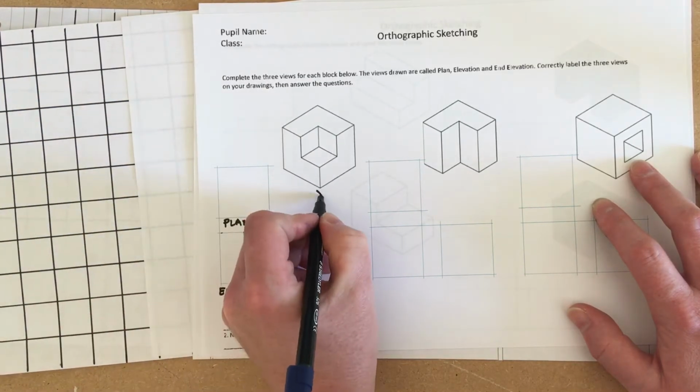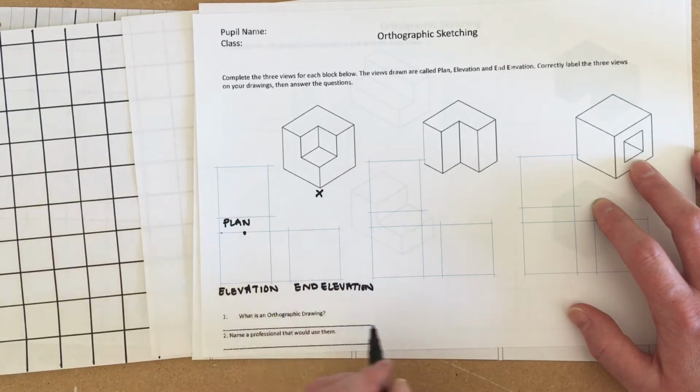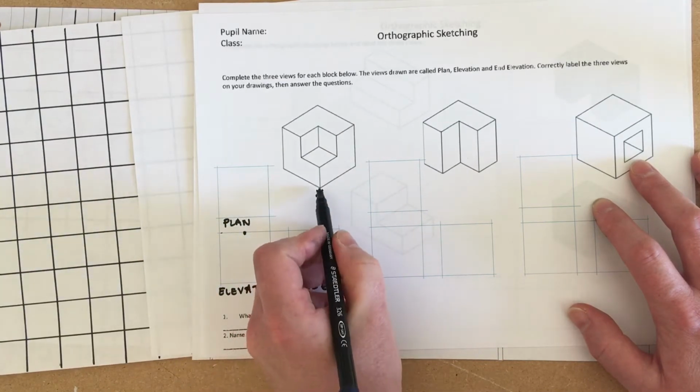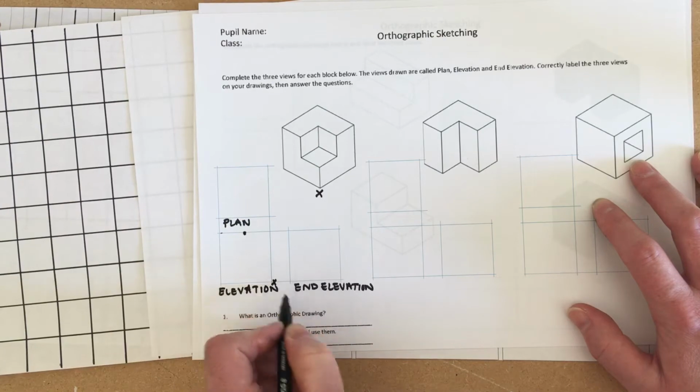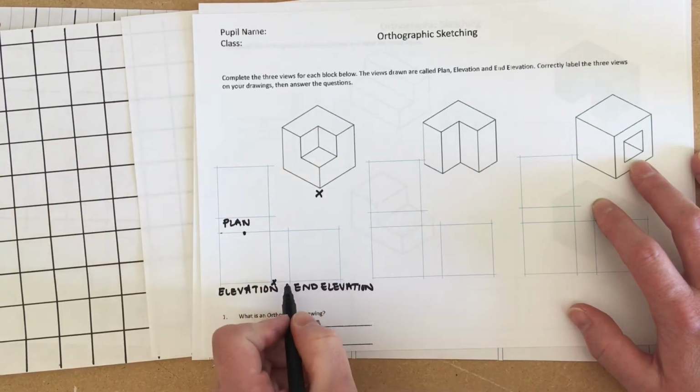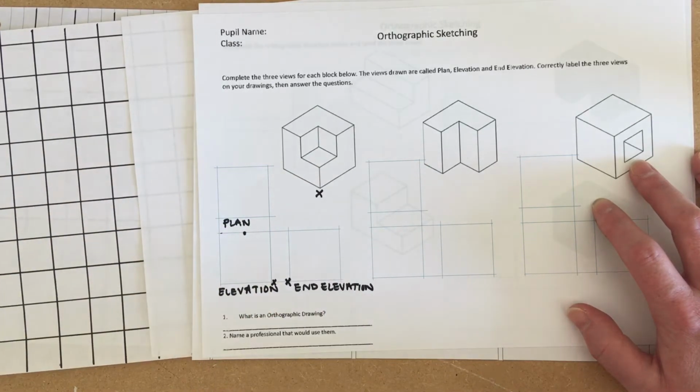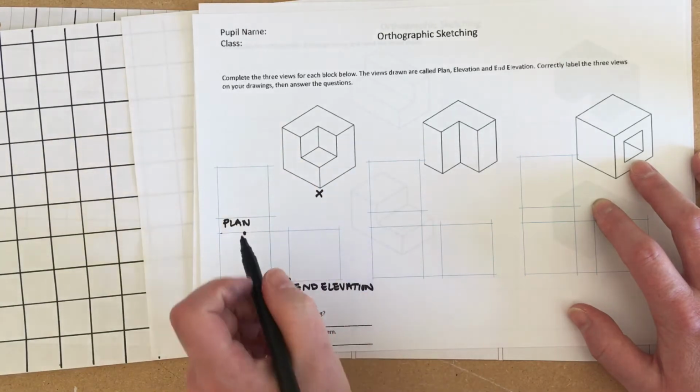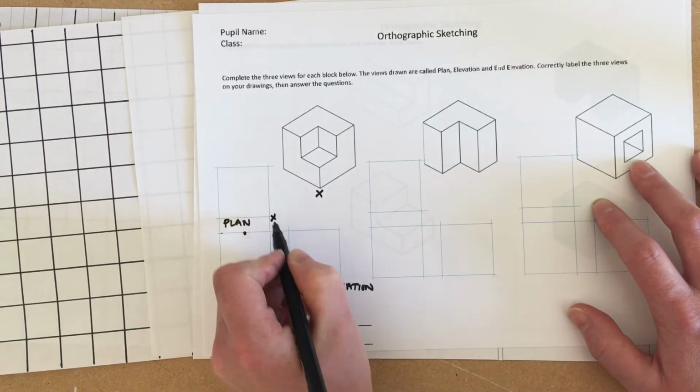So we put a wee X here, which helps us see what we're doing. That X there relates to that corner, and if we're looking at it from that side, it relates to that corner there, and if we look at it from above, it must relate to that corner there.